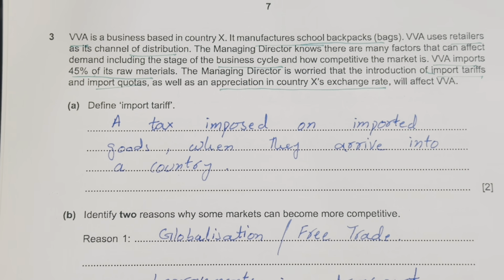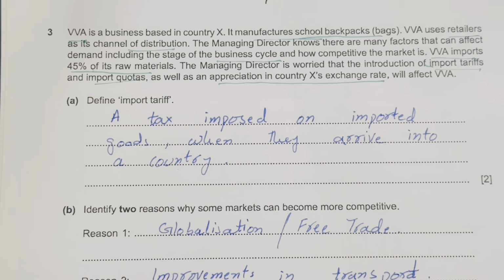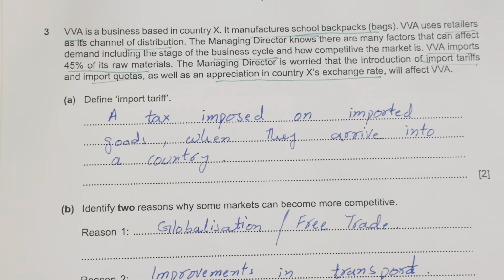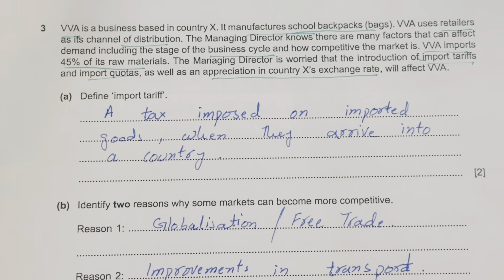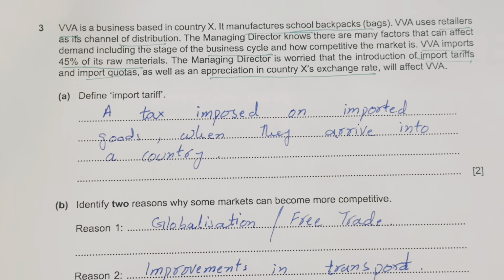Define import tariff. Import tariff is basically imposed on those goods which the government wants people not to use, or not to import. So maybe the government wants to increase the exports, or maybe the government wants local distributors or suppliers to have a larger share of margin. So how do we define import tariff?